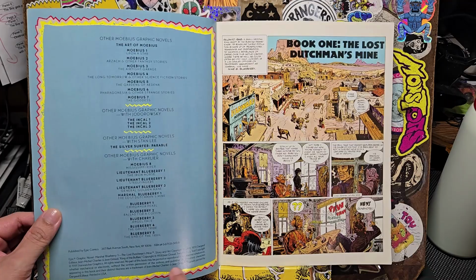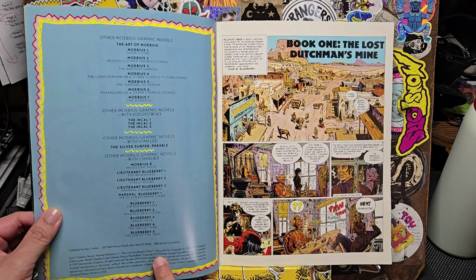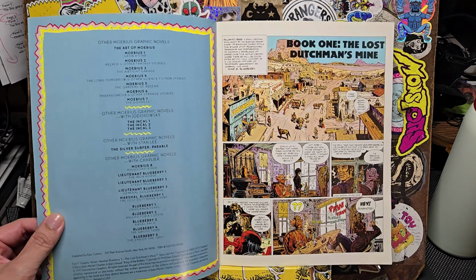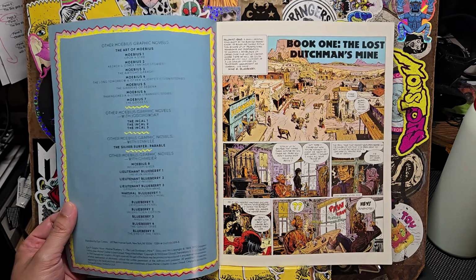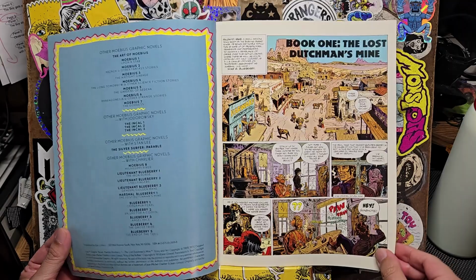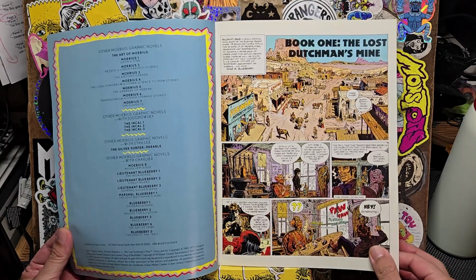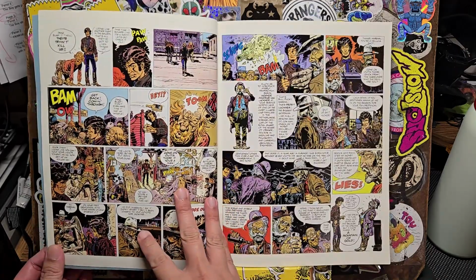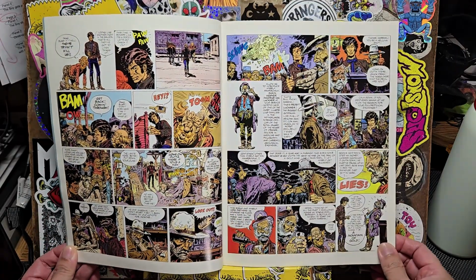And then there's a very early Moebius comic in here from 1958, one of his earliest stories, with him leaving school in 1956. We can get into that once we get there.